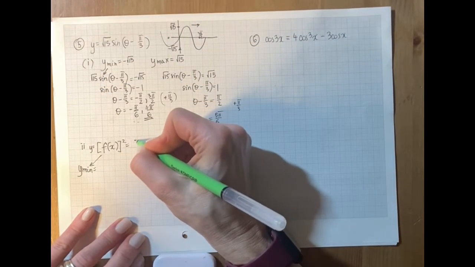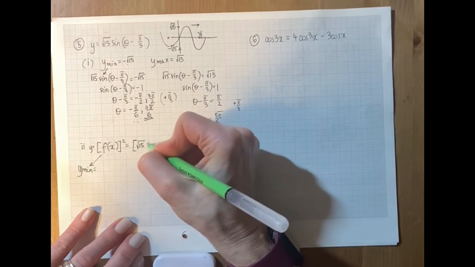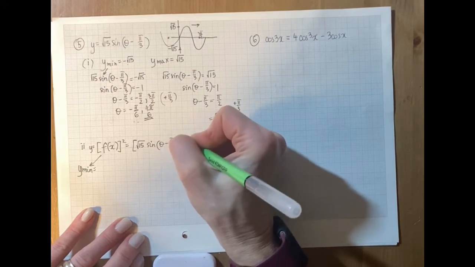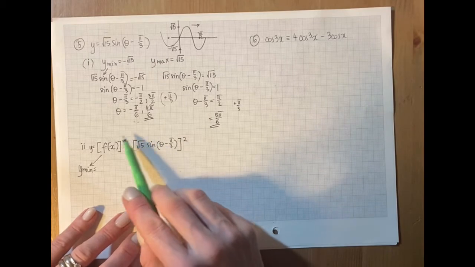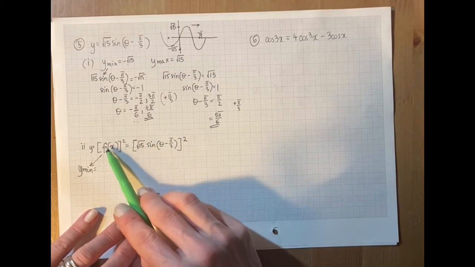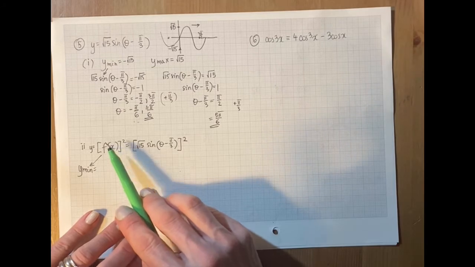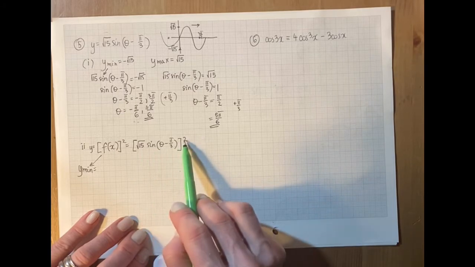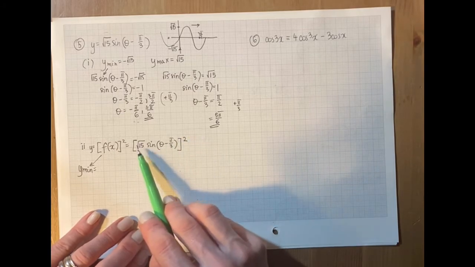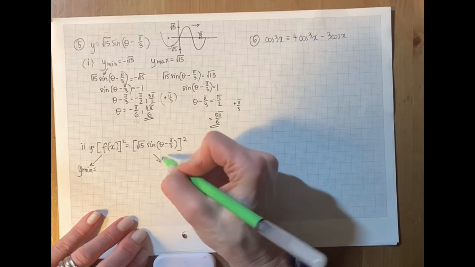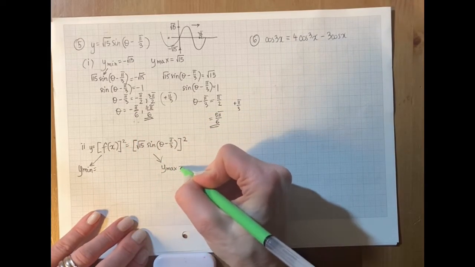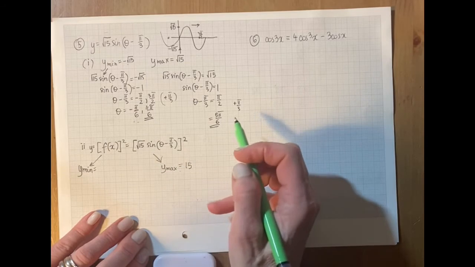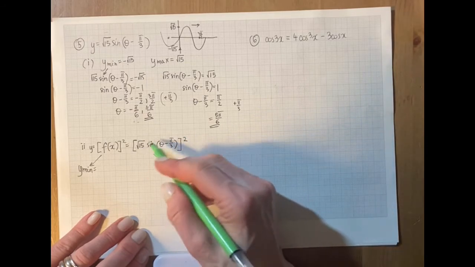Let's just square it. So if you think about it, what happens to a number that this f of x is normally at its maximum equal to root 15? If I square it, then I'm going to square that root 15. I'm talking about the maximum. So the maximum will happen when it's 15, because then you have sine squared, and sine squared at its maximum is the same as sine, which is 1. So it's 15 times 1.